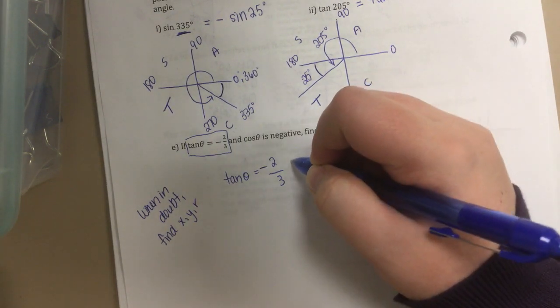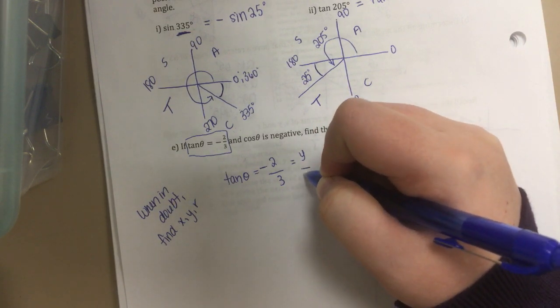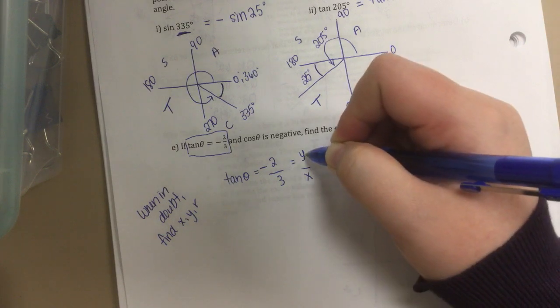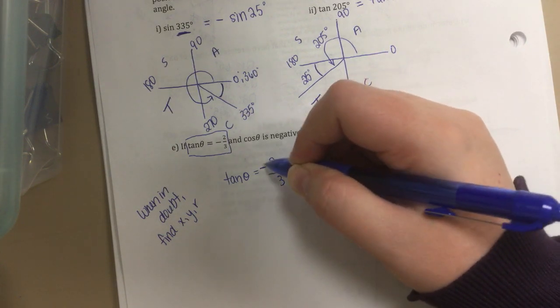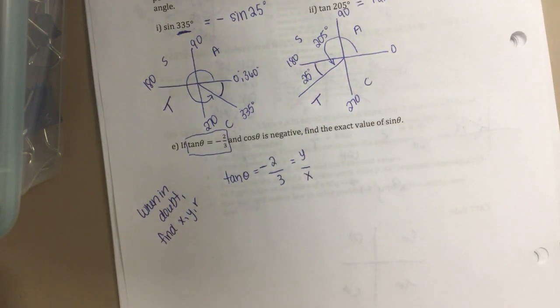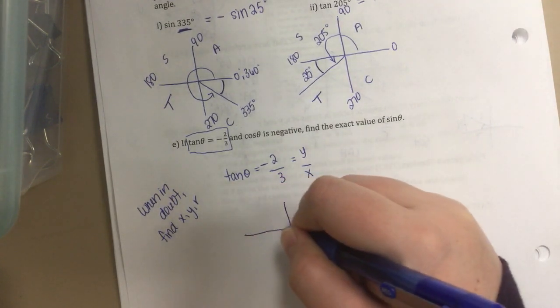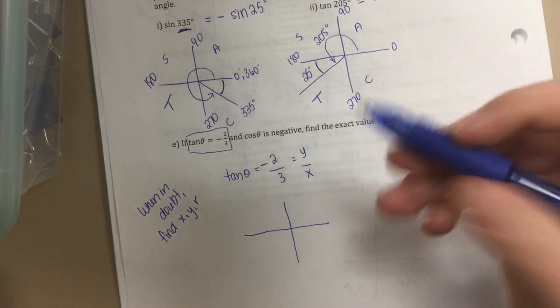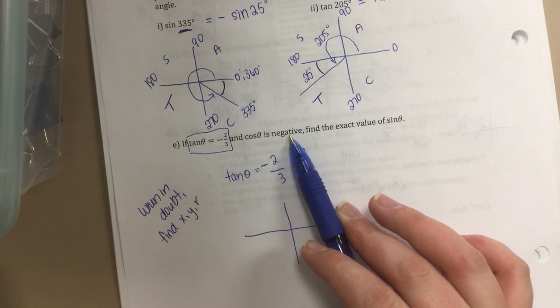When I look at this, I'm making the connection to y over x. So I know that basically the absolute value of y is 2 and the absolute value of x is 3, but I'm not sure which one of those is positive or negative. So y is going to have a numerical value of 2, x a numerical value of 3. Now I was also told that cosine is negative.